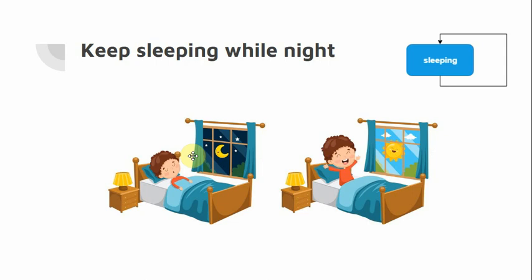So, sleeping is a state we keep until there is a night outside. So, we keep sleeping. Here we can see we keep sleeping until there is a daylight.